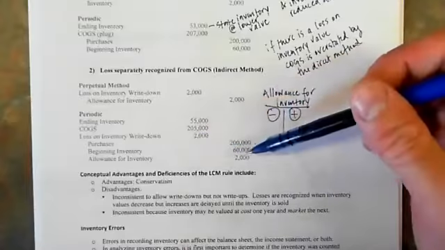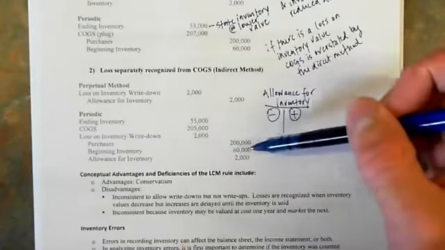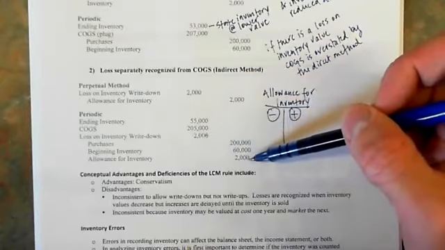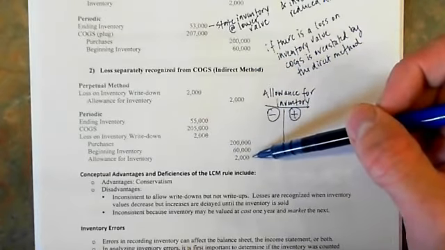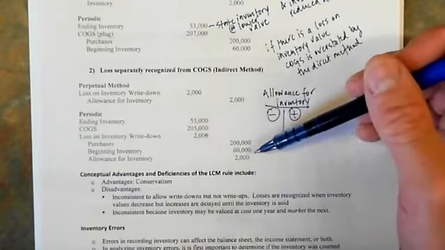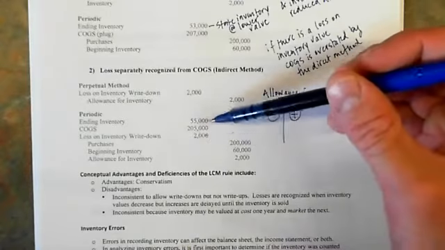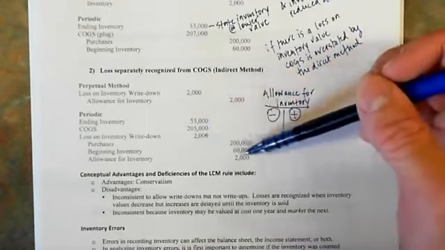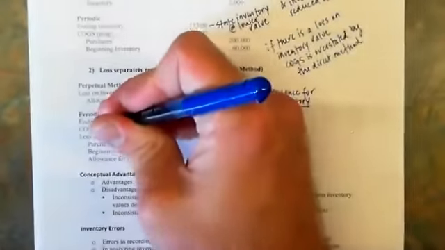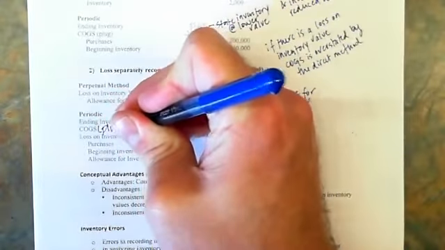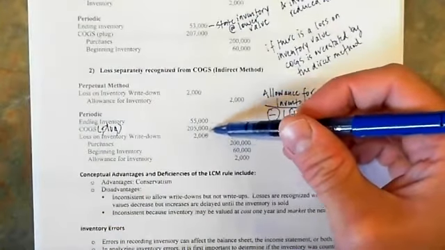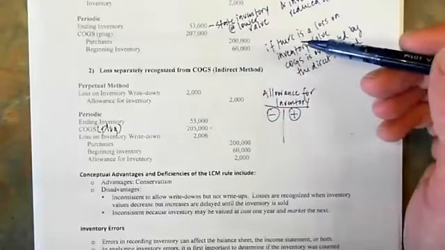Looking at it under the periodic method, we would just write down the inventory the same as before. We have the loss and the allowance being credited for the same amount. And then I'd close out using the periodic adjusting entry where I credit my beginning inventory amount, debit my ending inventory amount, close out purchases, and record COGS as my plug. So notice here, COGS is only stated at $2,005 because I'm not burying that $2,000 into its value.